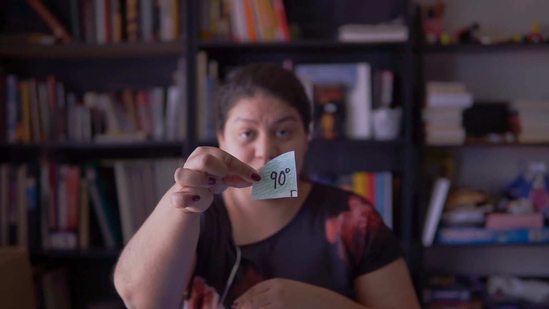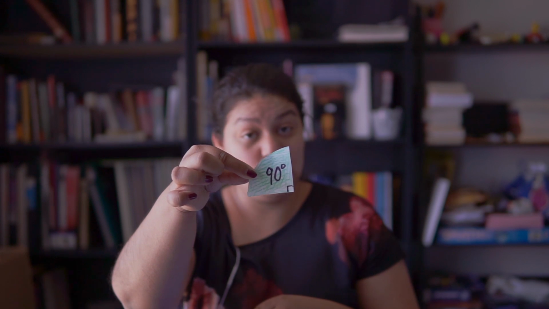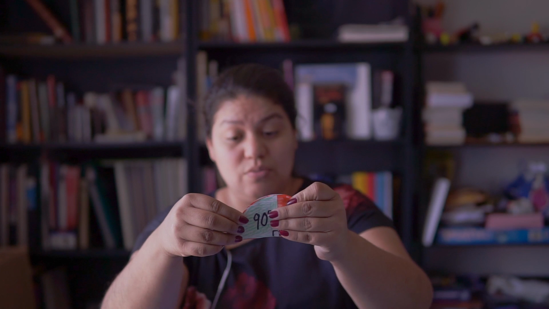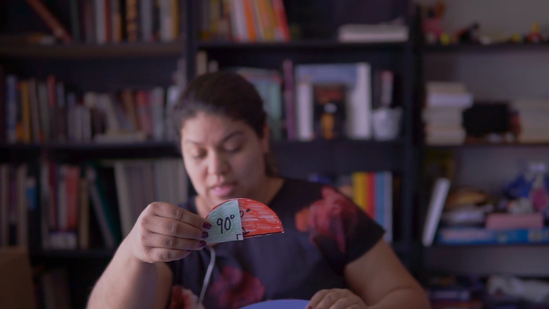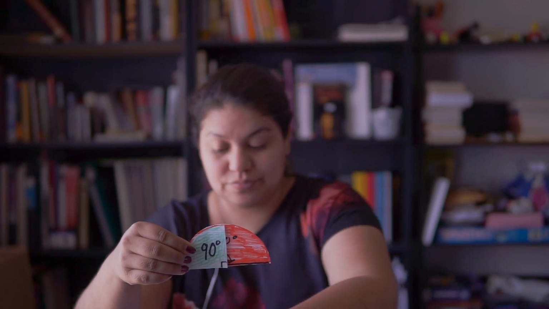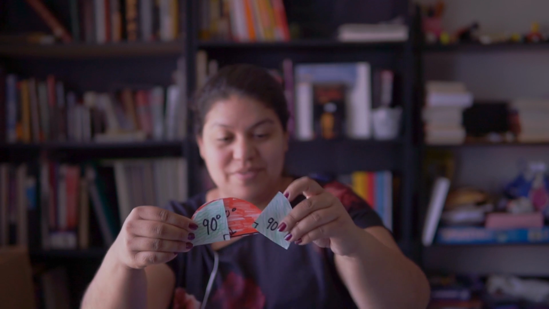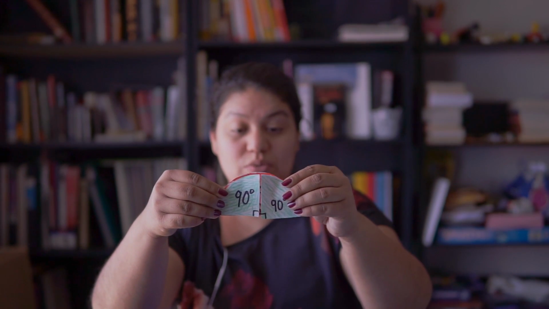If I were to cut that semicircle in half again, then I will get a new angle. And this angle is 90 degrees. So if I have two of these, they add back up to my original half circle. If I add both of these 90-degree angles up, it will give me 180.